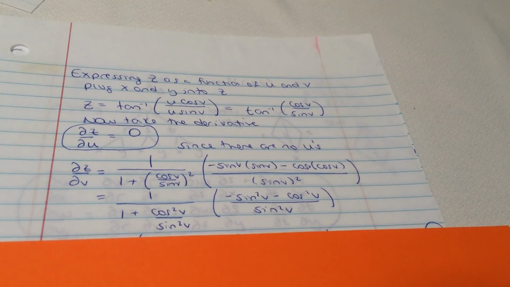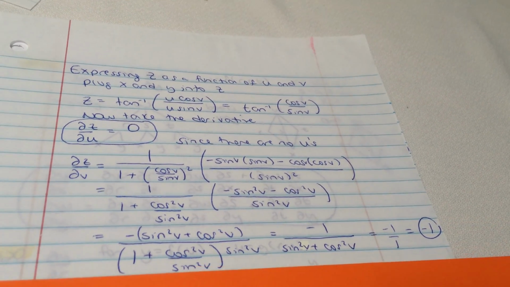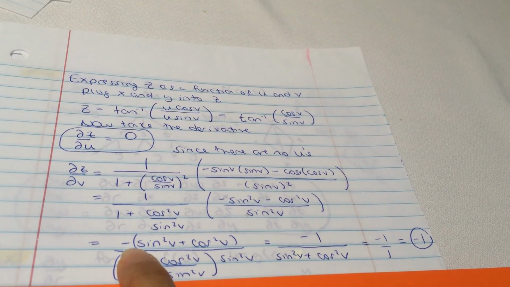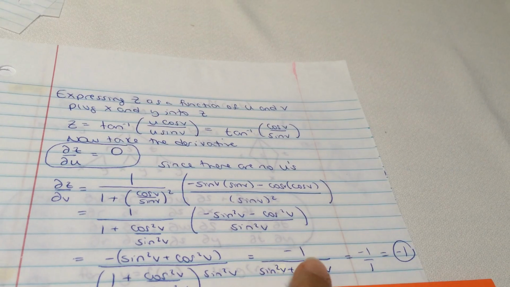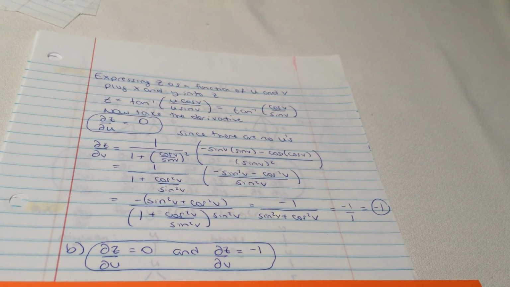Okay, so this is my simplification. And notice here, this is in the bottom. So I put that in the bottom, and then I can distribute it. And then in the top, I factor out -1. And sine squared plus cosine squared is 1. And then in the bottom, when I distribute it, I have sine squared plus cosine squared, which is also 1, so just -1. So again, because they're constants, there's no need to plug in the point because they're already just numbers.